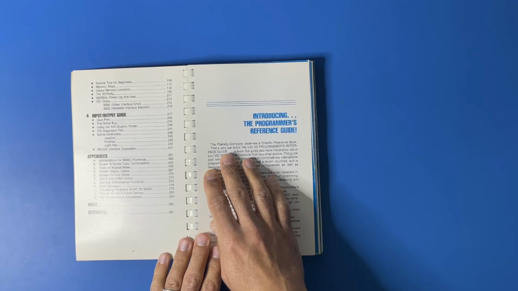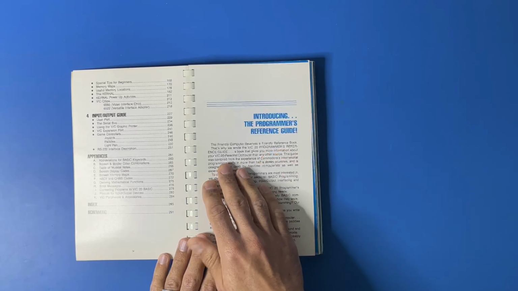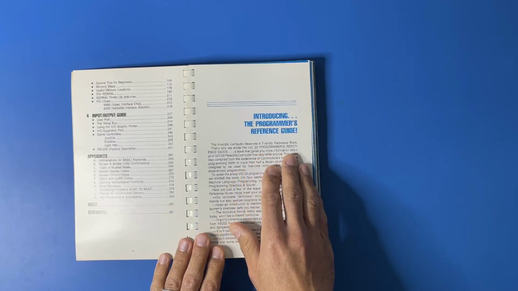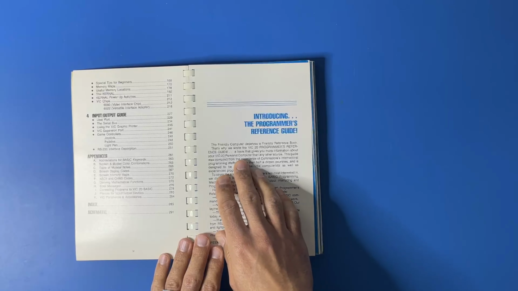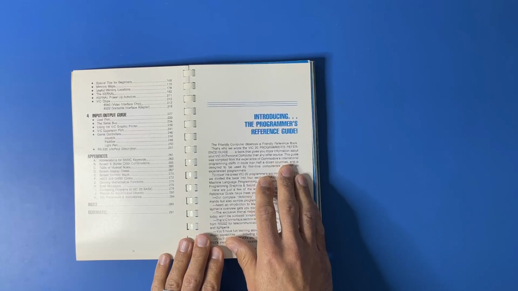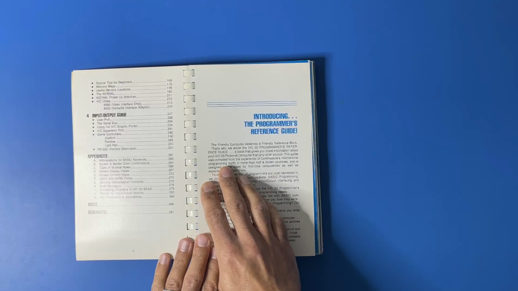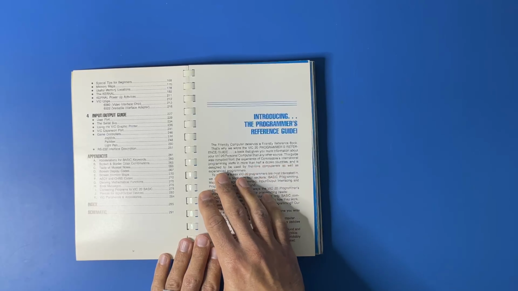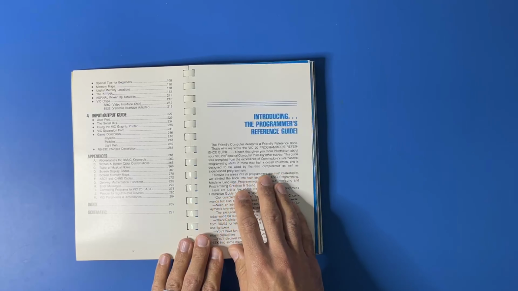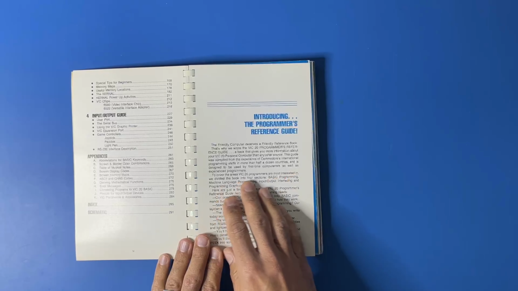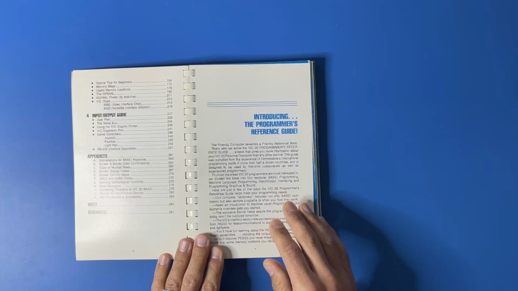Nice. So the friendly computer deserves a friendly reference book. That's why we wrote the VIC-20 Programmer's Reference Guide, a book that gives you more information about your VIC-20 personal computer than any other source. This guide was compiled from the experience of Commodore's international programming staffs in more than half a dozen countries and is designed to be used by first-time computerists as well as experienced programmers. This is so cool.